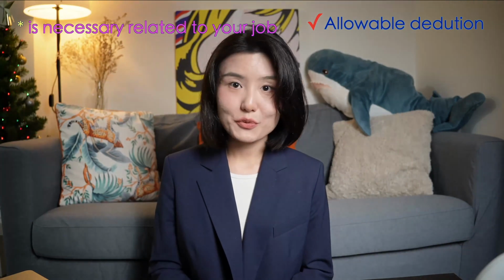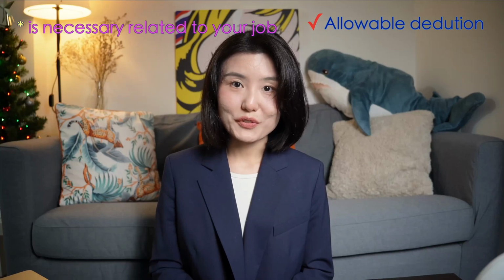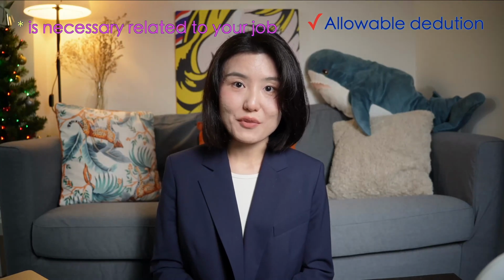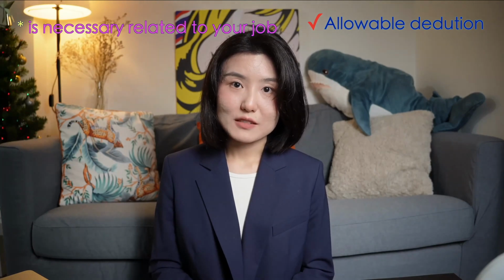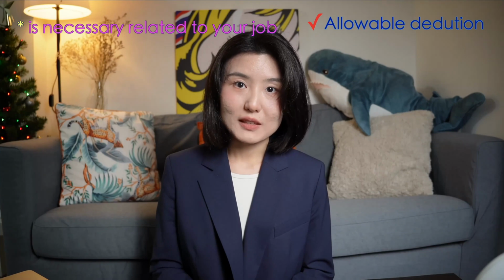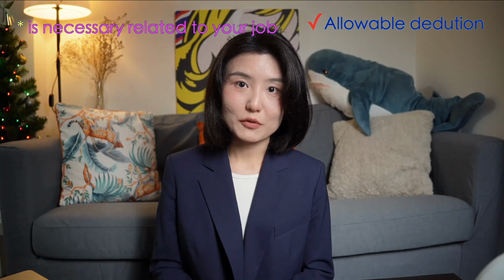Especially for those who work in the service industry, you have to wear the uniform to get your work done and earn your salary. In this way, if you paid for your uniform, the expenses for paying for the uniform are allowed to be deducted from your assessable income of a year.